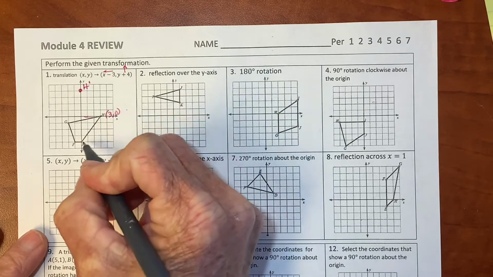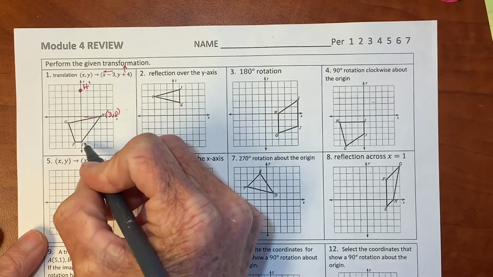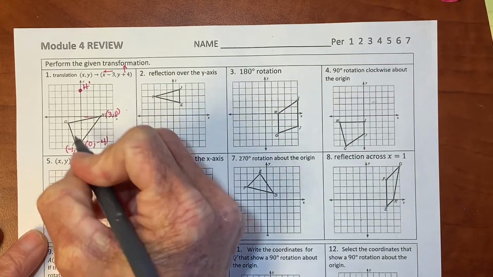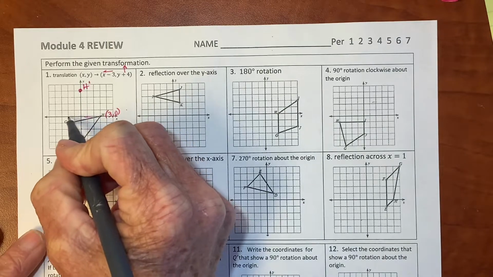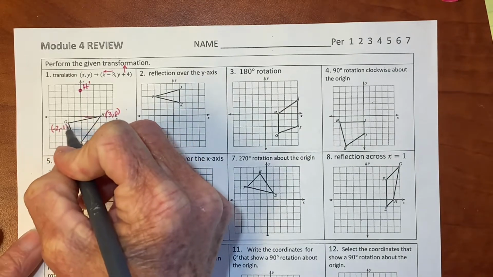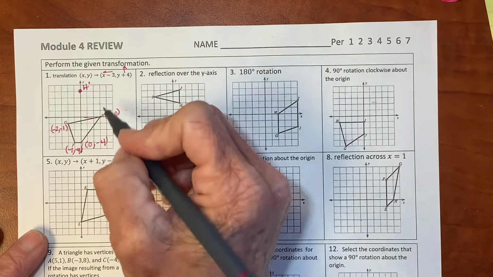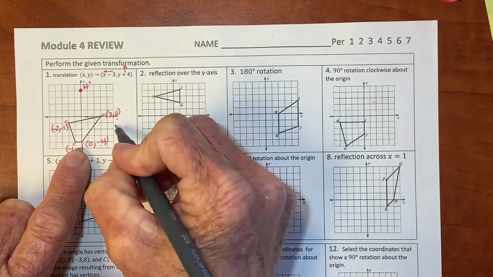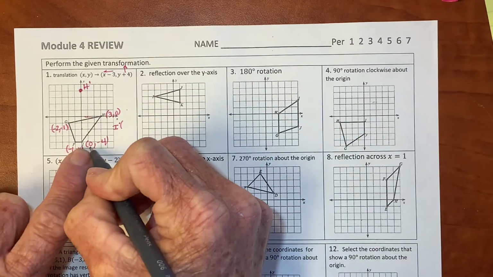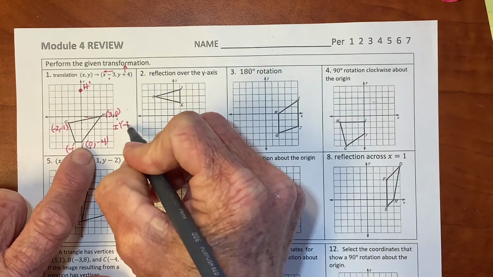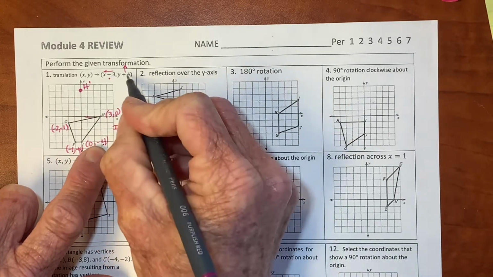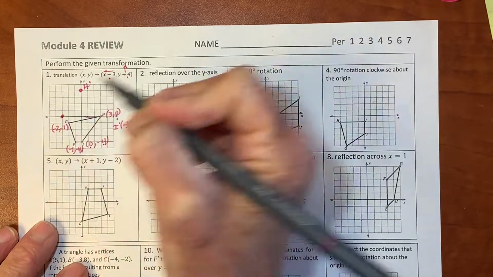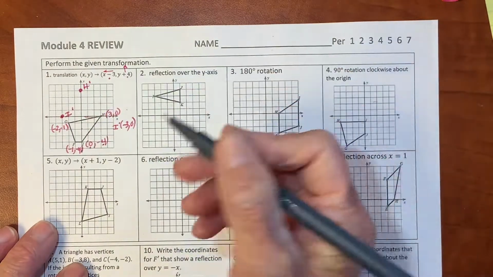So H is at 3, 0. 1, 2, 3. I is down at -4. F is at -1, -4. And G is left 2, down 1. It's at -2, -1. So that's H prime. In order to find I prime, I can take I and subtract 3 from the X and take the Y and add 4, which would put it at 0. So I prime is going to be on the axis here at -3, 0.